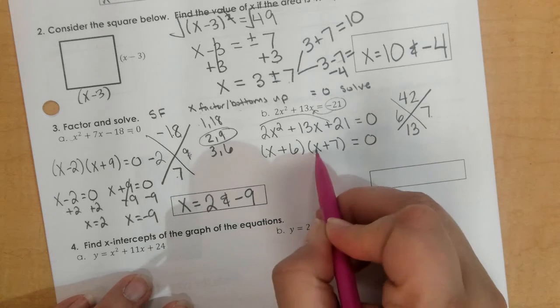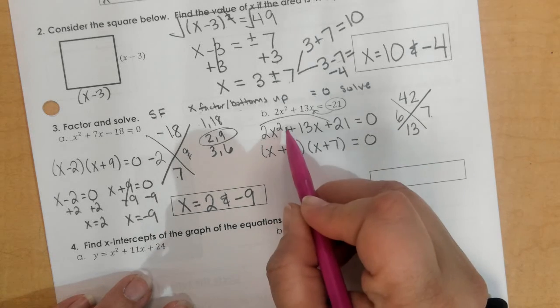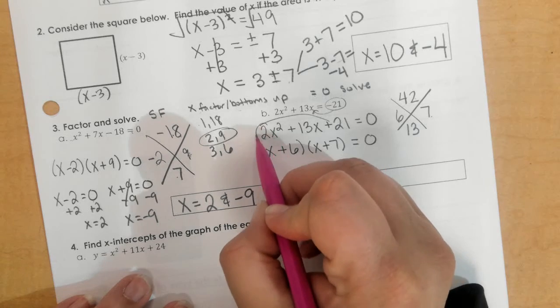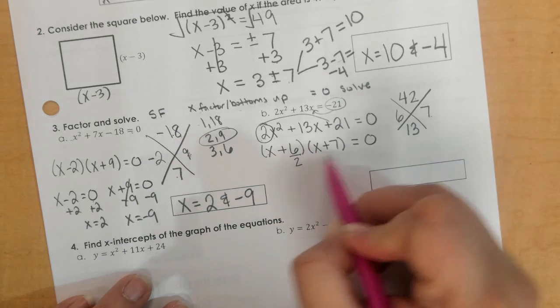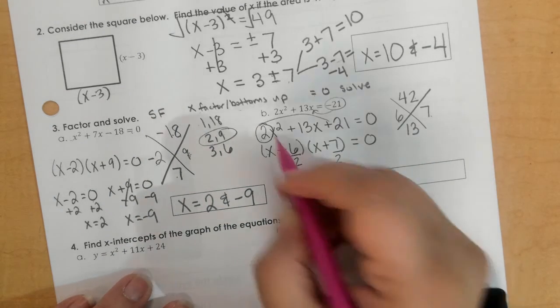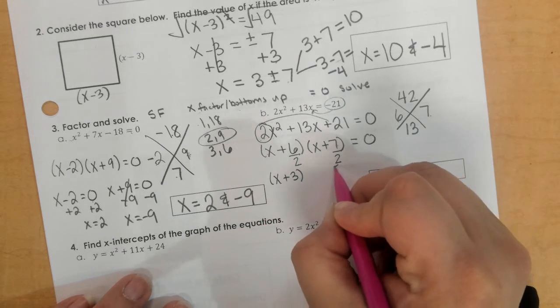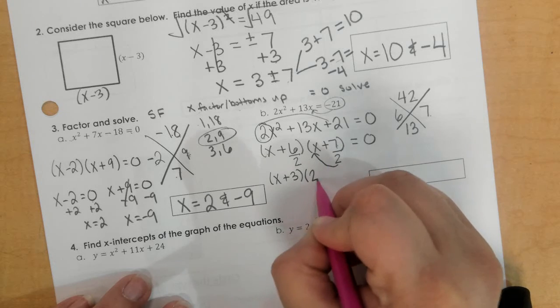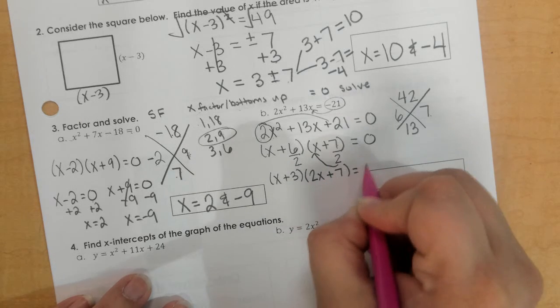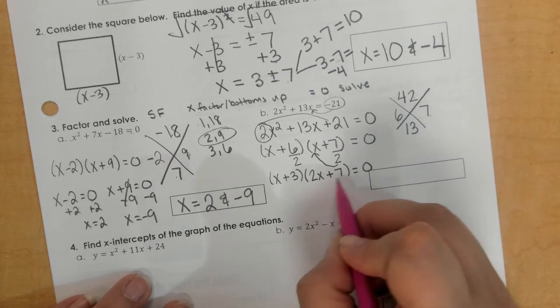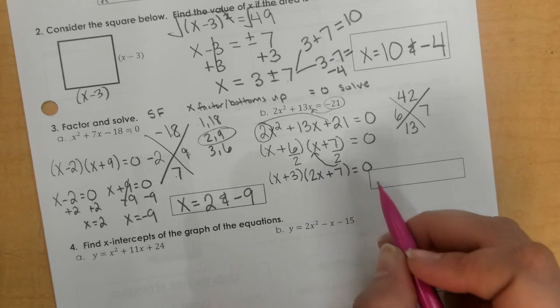But we know that x times x is x squared, not 2x squared. So for bottoms up, you divide by the first number. Since this can divide, you divide. Since this cannot divide, you bring the bottom up. So we have 2x plus 7 equals 0.